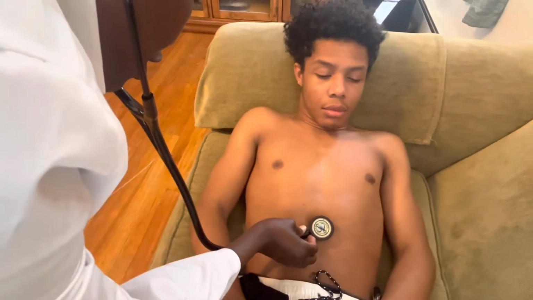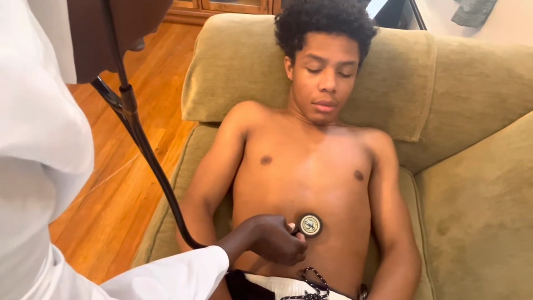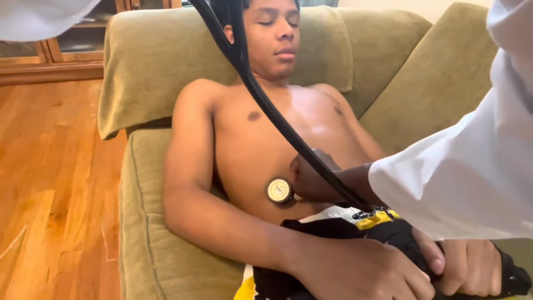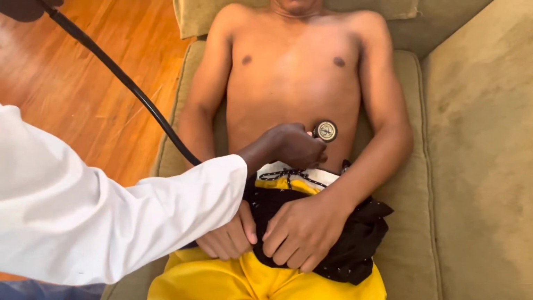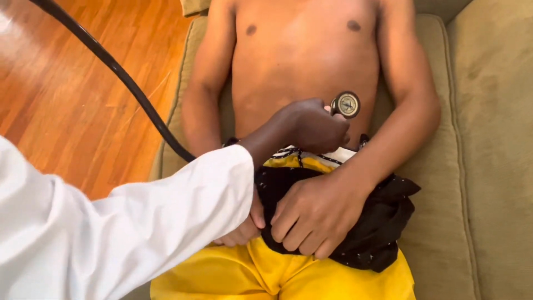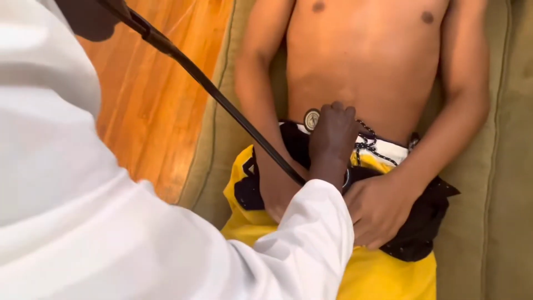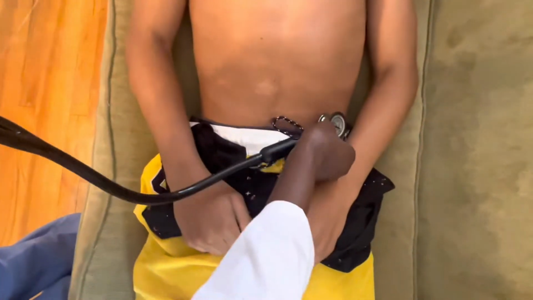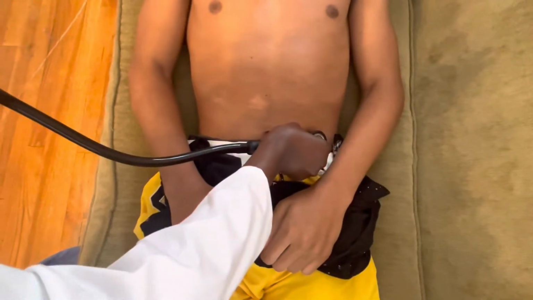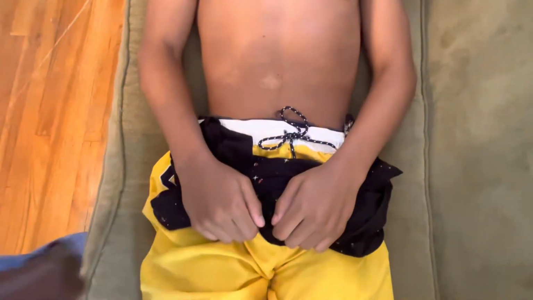Okay, the aortic artery, the renal arteries, the iliac arteries, and the femoral arteries is right here, which you can see.